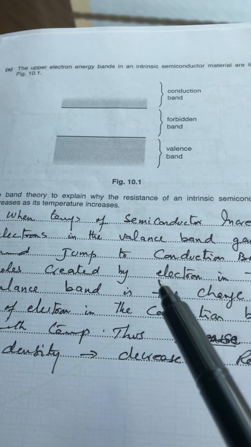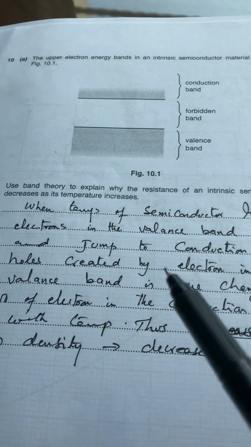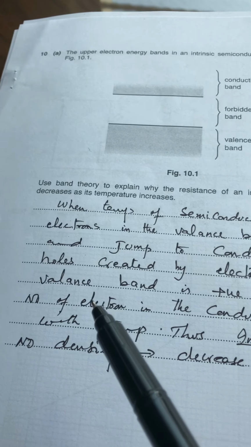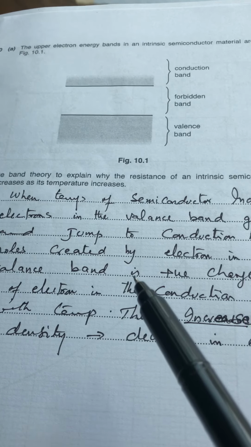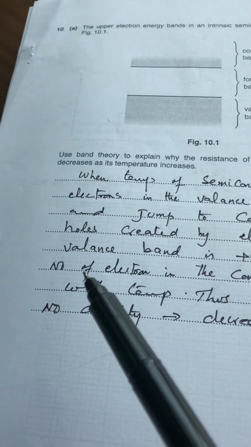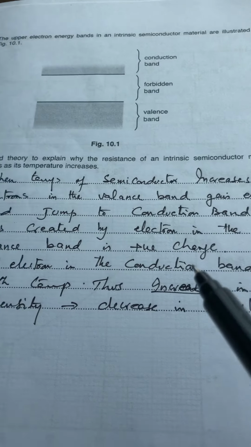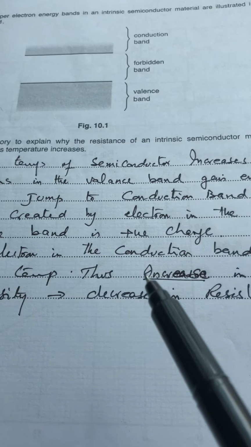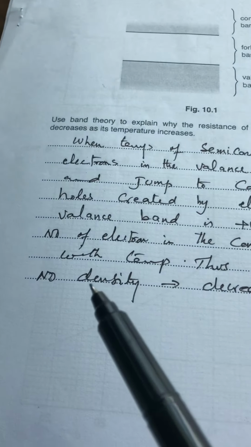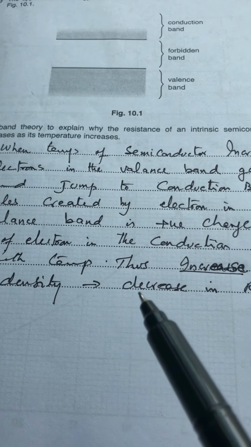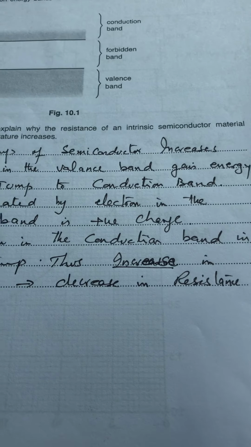Holes are created in the valence band, because the vacancy of an electron is called a hole. So the valence band has positive charge. The number of electrons in the conduction band increases with temperature. Thus the increase in the number density of electrons in the conduction band decreases the resistance.